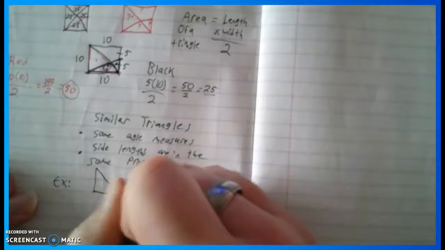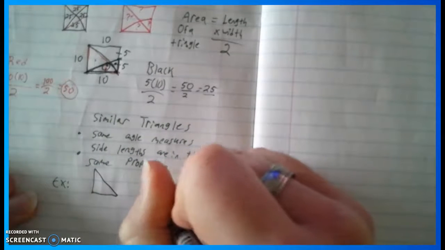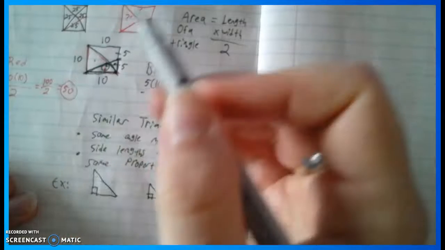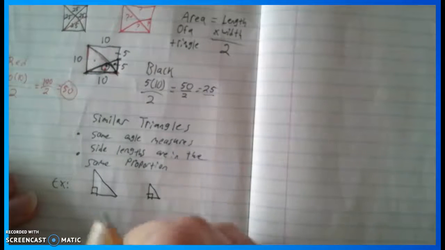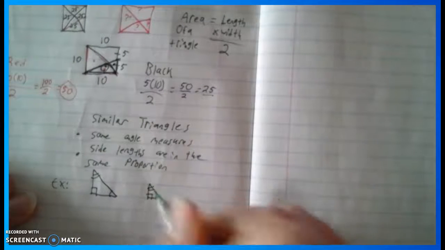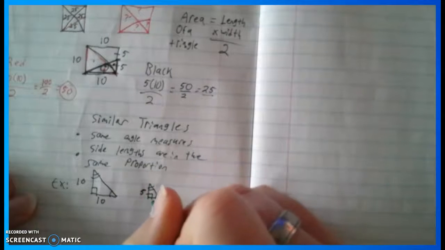Let's say you have this triangle here, and you have this triangle here. They're both right triangles. In a square, we're going to be having some right angles to work with, so that might be helpful. And let's say that these angle measures are the same, which means that these angle measures are the same. So they're similar. If they are similar, then if, let's say, this side length is 10, this side length is 10, then this side length being 5 means that this side length has to be 5, right? They're in the same proportion. This smaller triangle is just a scaled down version of the bigger triangle.